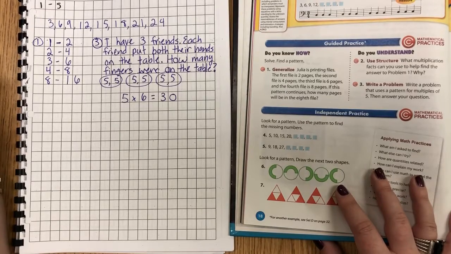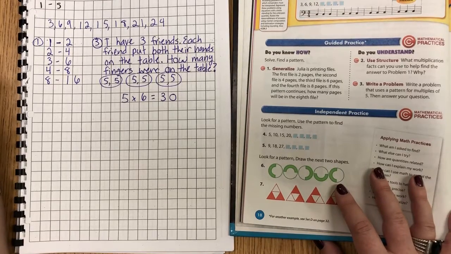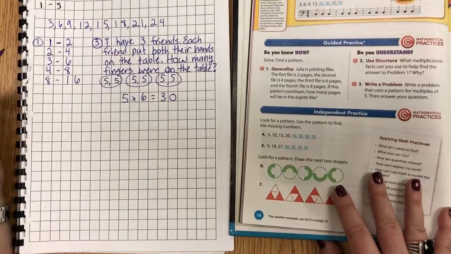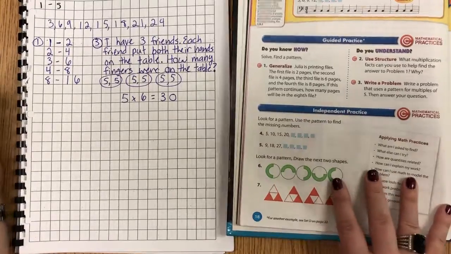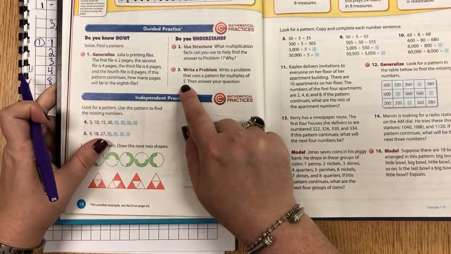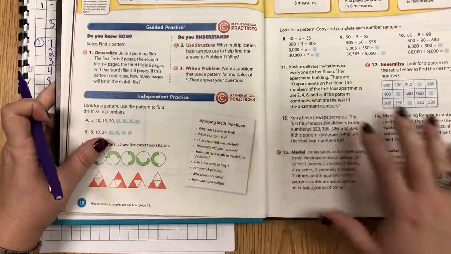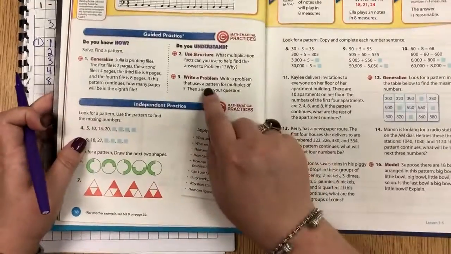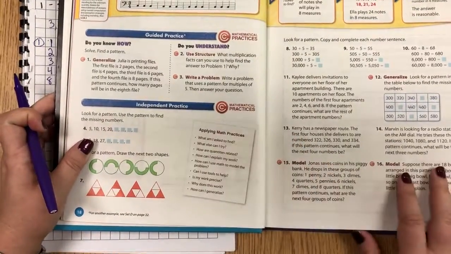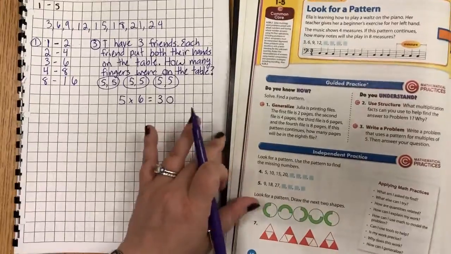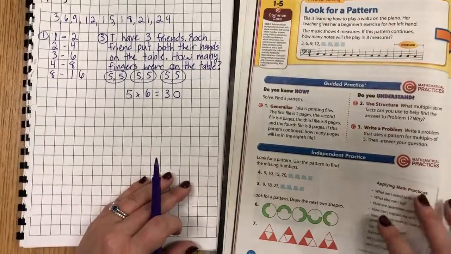Is 5 times 6 a challenging multiplication fact? No. But did this word problem make you think a bit? Kind of, yeah. Especially because I had strict rules that it had to be using 5. Well, they didn't say you had to answer using 5. They said that I had to use a pattern for multiples of 5. Meaning I could not have done 10 plus 10 plus 10. I needed to do the 5 because that's what it asked me for.